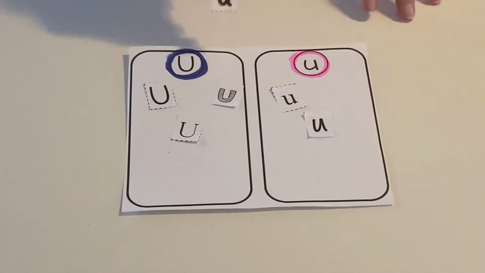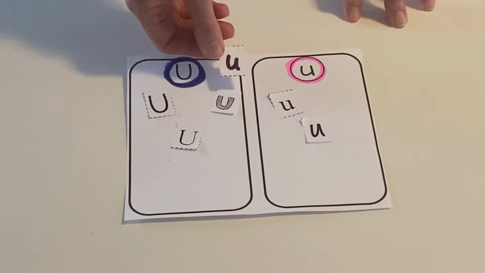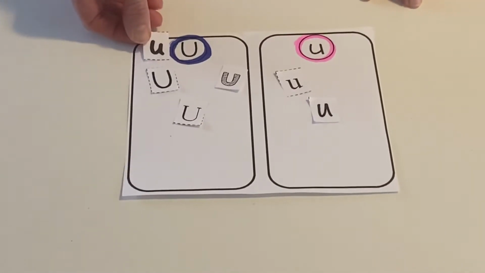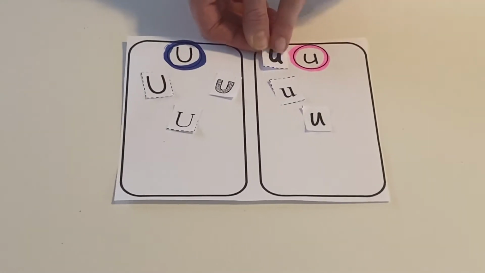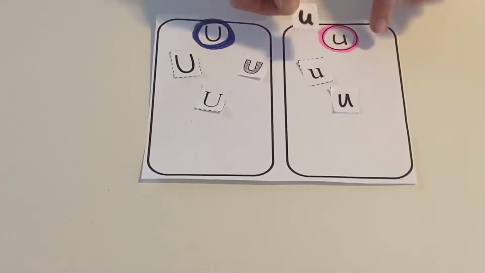And the last one, look at that one. That looks like somebody wrote it. Would you consider it uppercase or lowercase? That's right, lowercase, because it has a tail. Excellent. Good work, my friends.